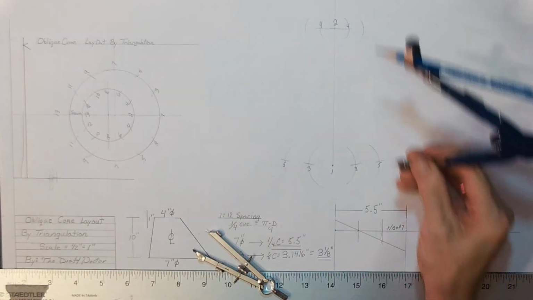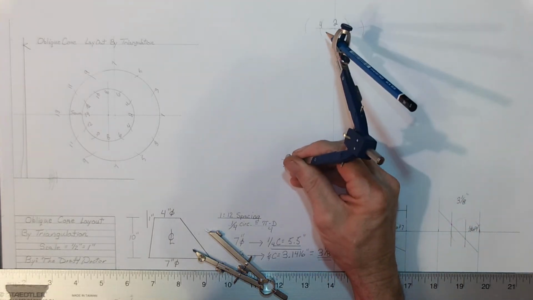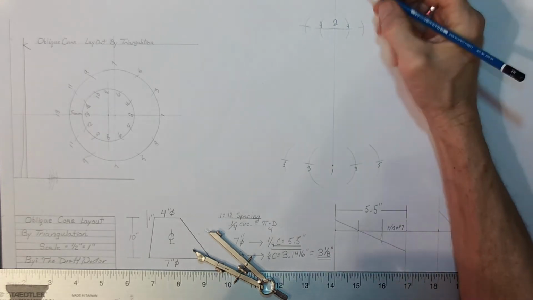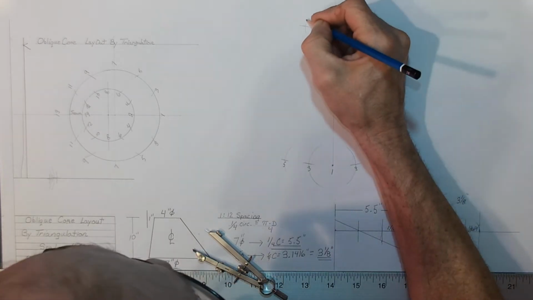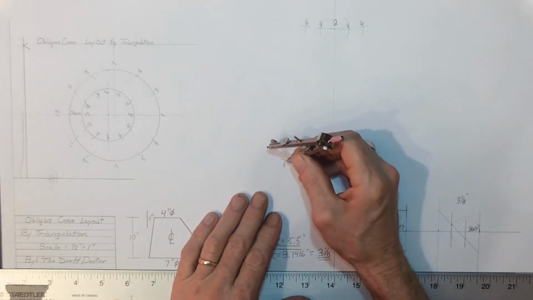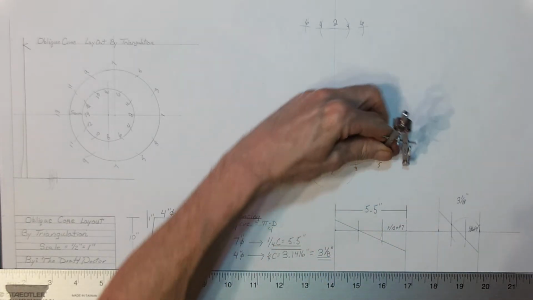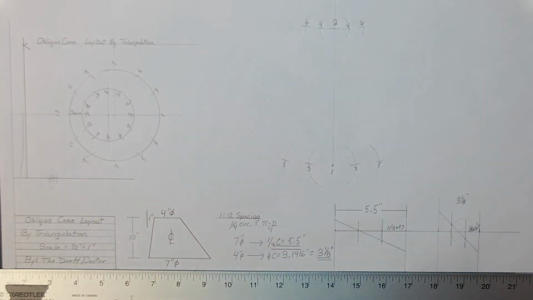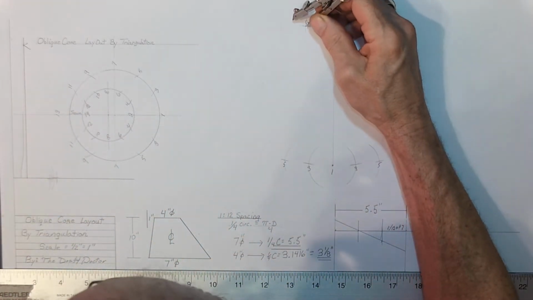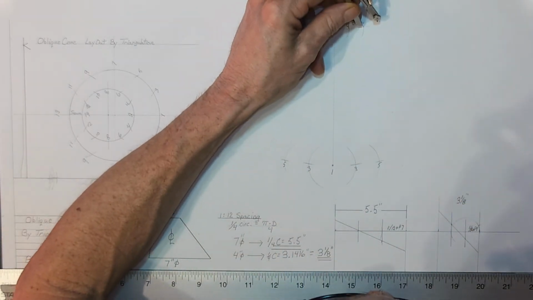And I come to my drawing. Oh, there's 5. Bingo. I mark my 6. Document. 6. My 1/12 spacing. 7 will be somewhere on that arc. 7, somewhere on that arc. Back to my smaller 1/12 spacing for the 4-inch rounds. 0.8 and 0.8.